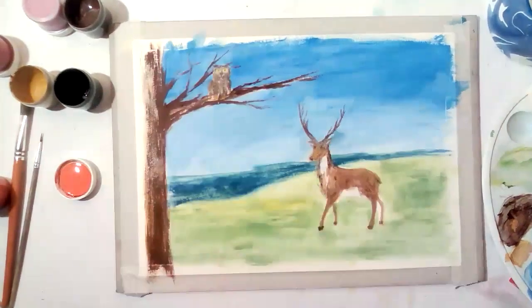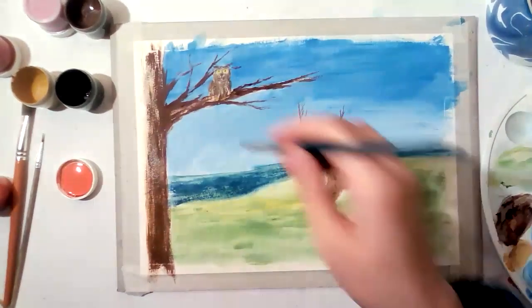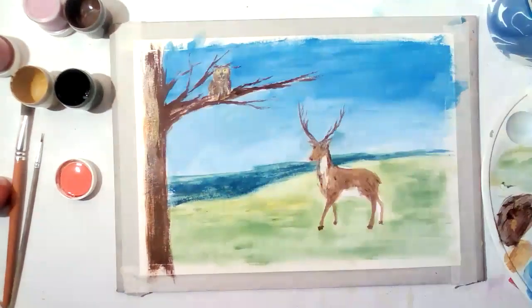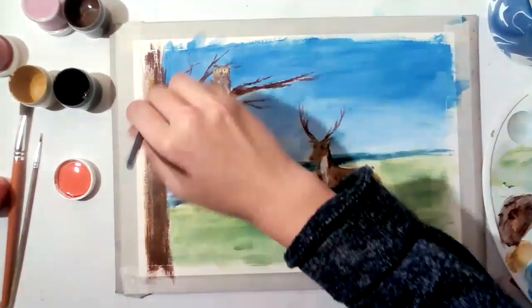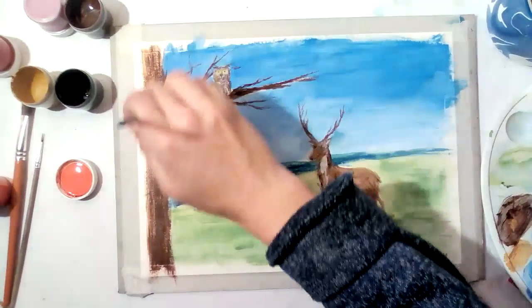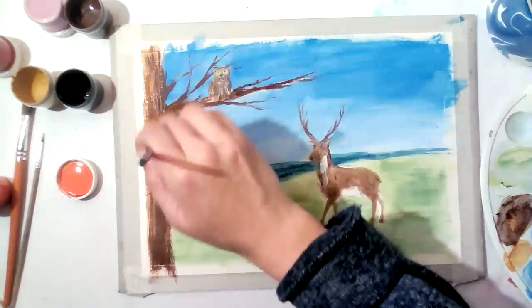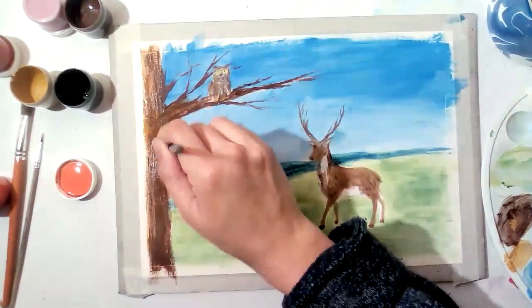So here I put a bit more warm sienna for the tree. Then the tree also looks a bit warmer. I'm still aiming for a warm autumn.